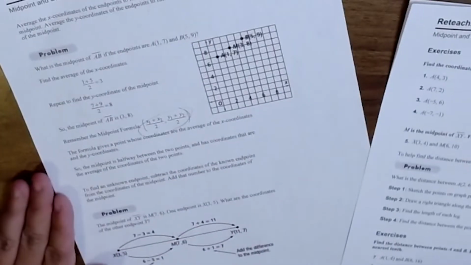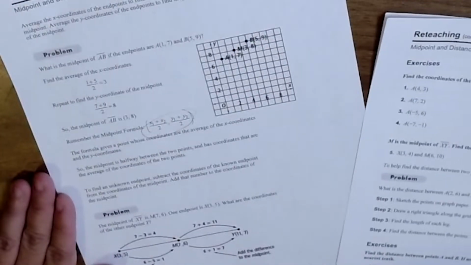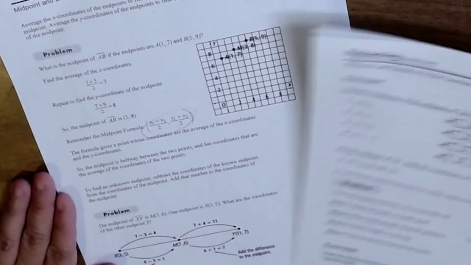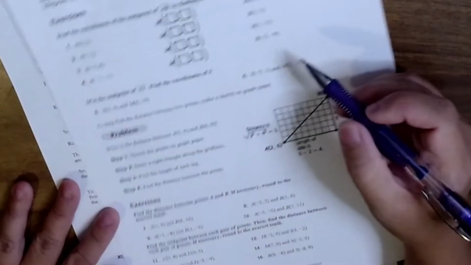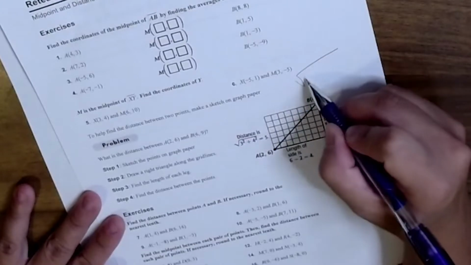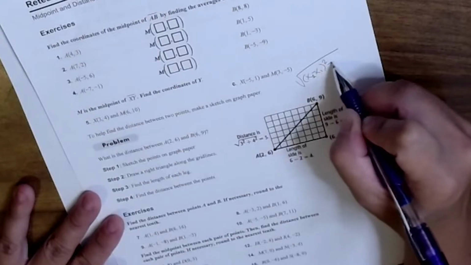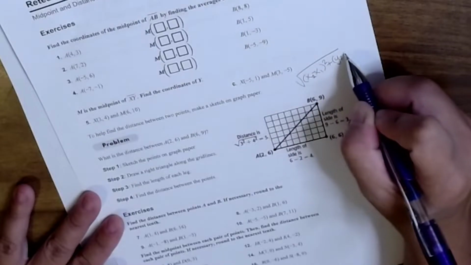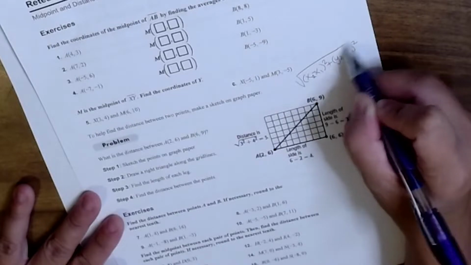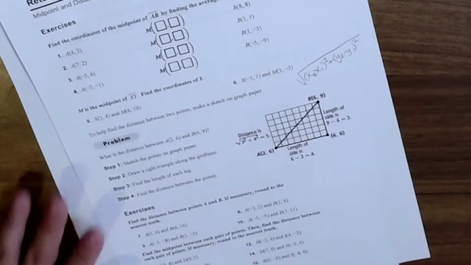is not listed really well here. You take your x coordinates, x2 minus x1 squared, and then y2 minus y1 squared, and everything is square rooted.